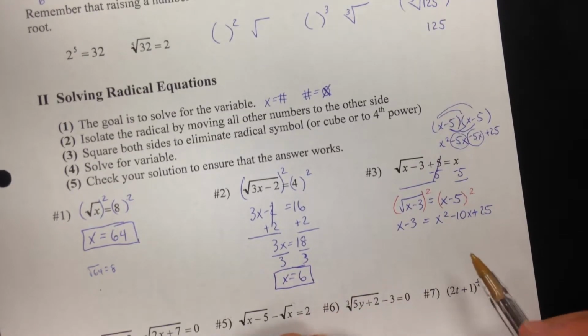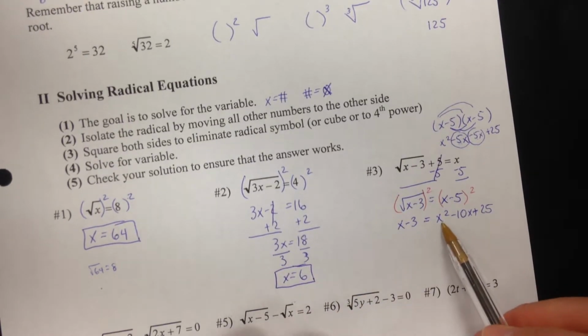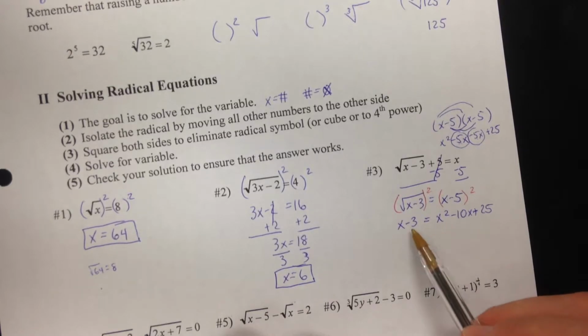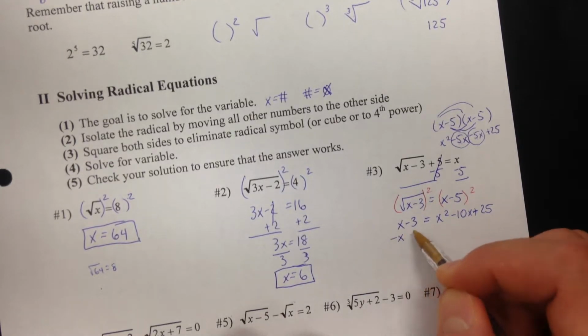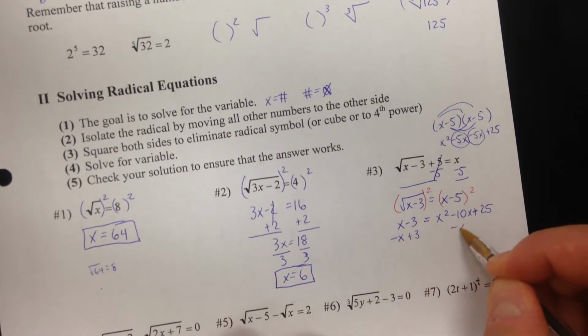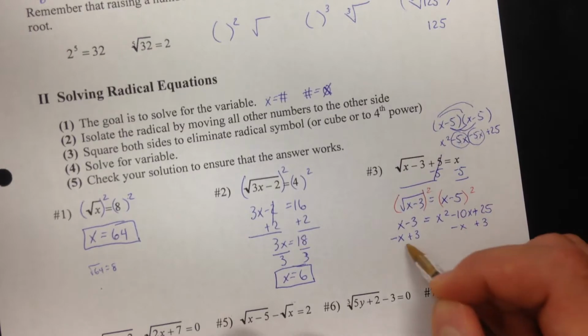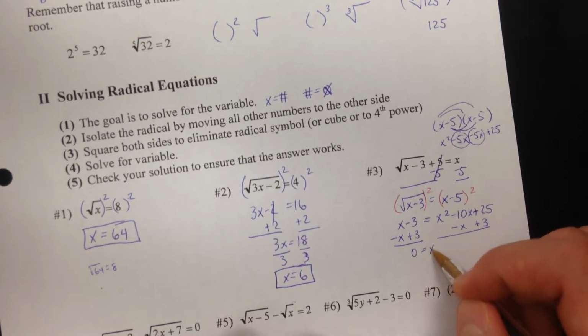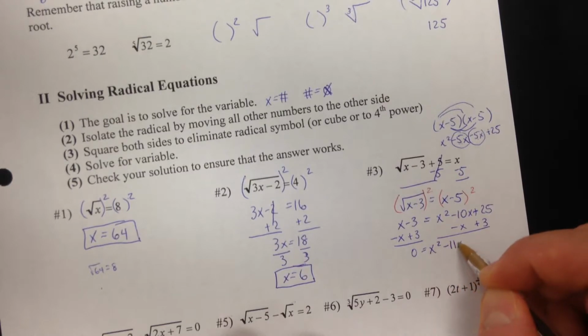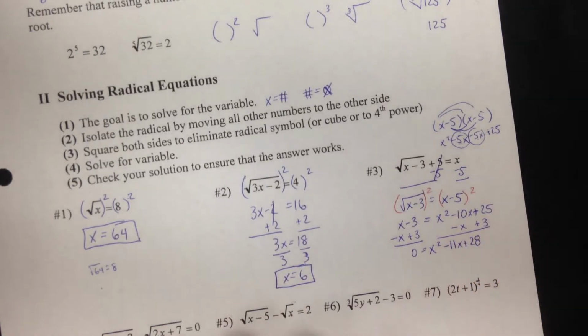Okay, so now we need to solve this. Well, now you have a quadratic. In this case, we actually want everything on the same side. I'm going to move the x and move negative 3. So I'm going to go minus x plus 3 on both sides. I have to do this on both sides. We get 0 equals x squared minus 11x plus 28.